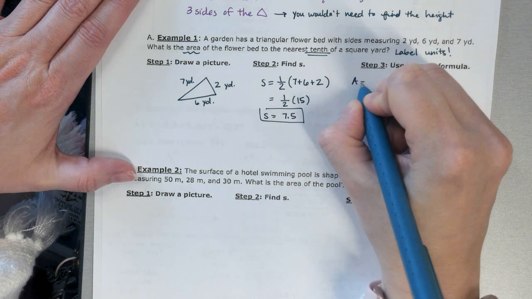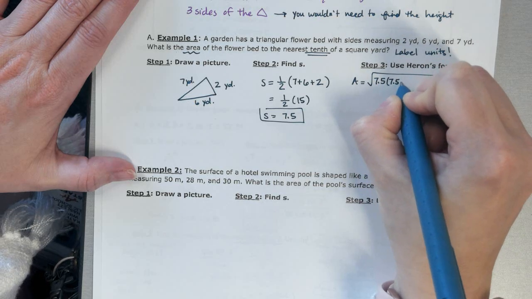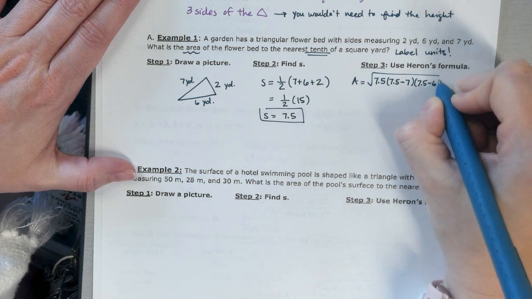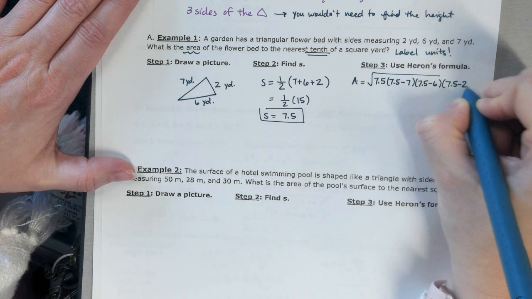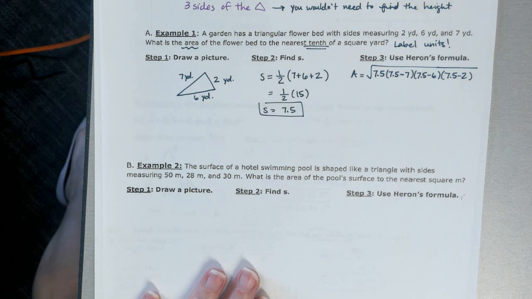So for the first time, I am just going to write everything out. So 7.5 times 7.5 minus 7 times 7.5 minus 6 times 7.5 minus 2. And then I'm just going to extend this because everything is underneath the square root.